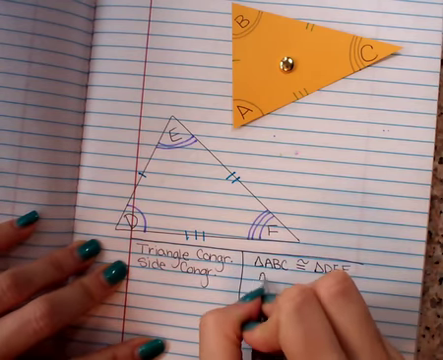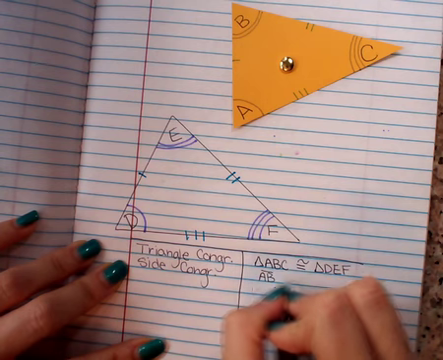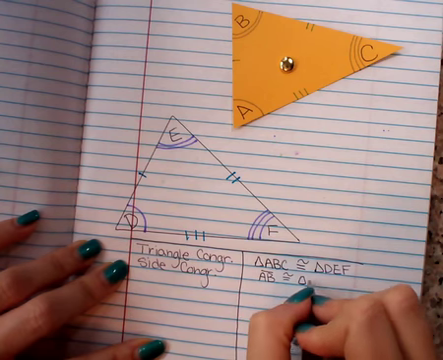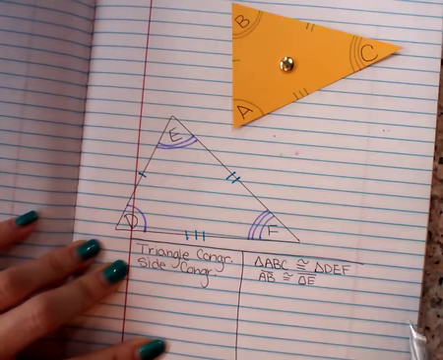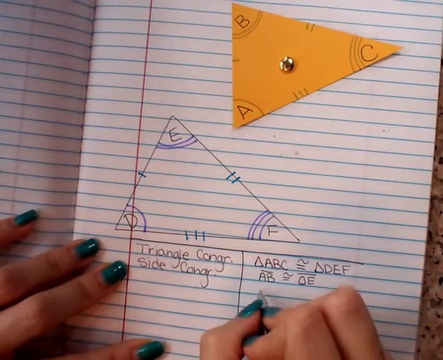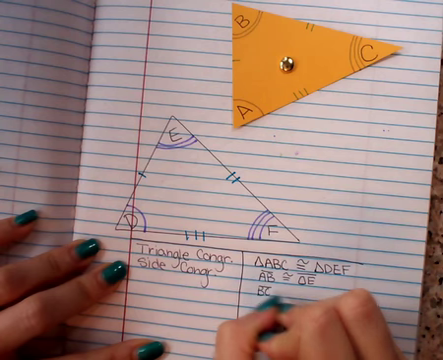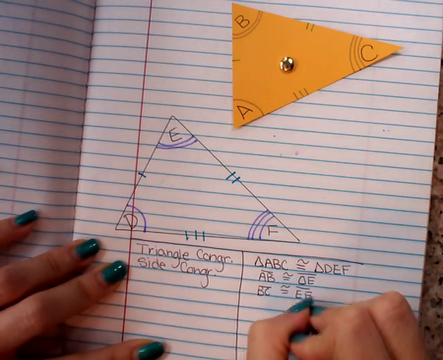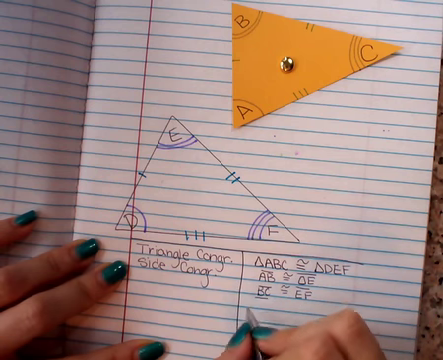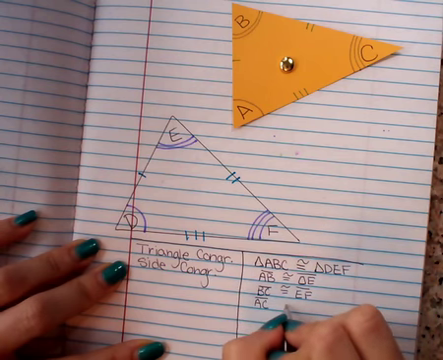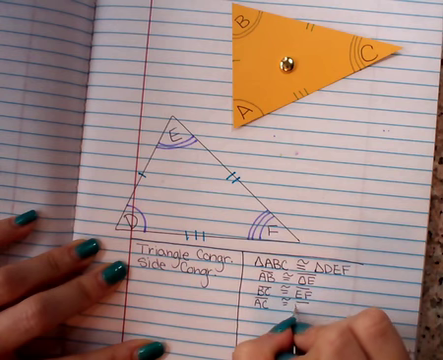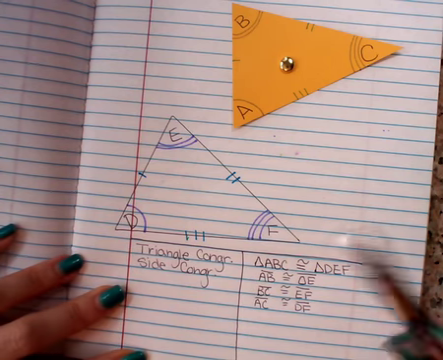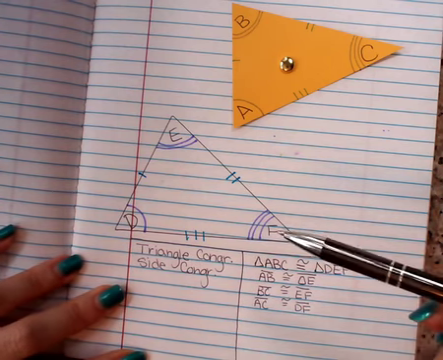So we know that side AB is congruent to side DE. And we know that side BC is congruent to side EF. And we know that side AC is congruent to side DF. So we've written our three triangle side congruencies.